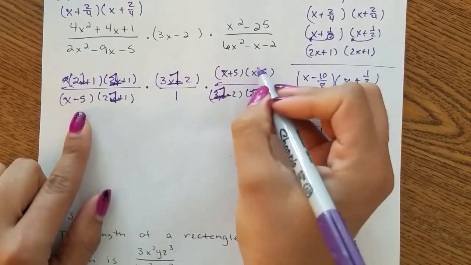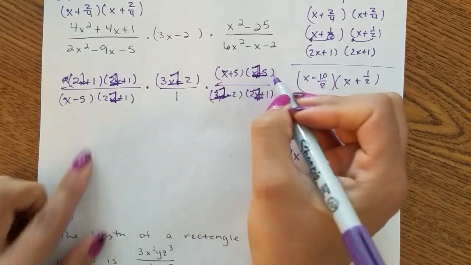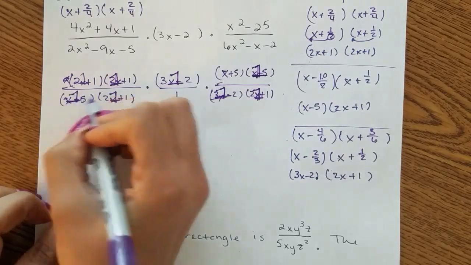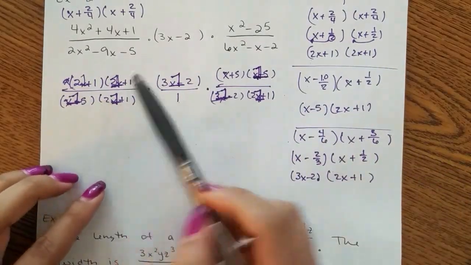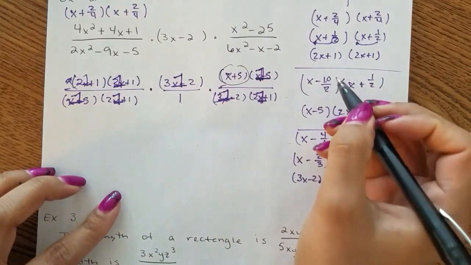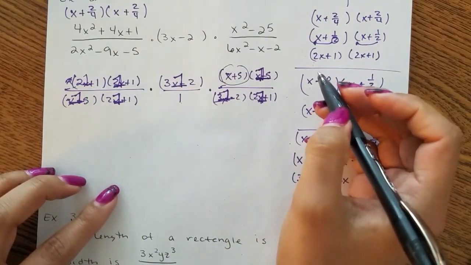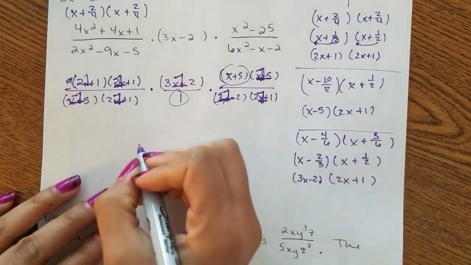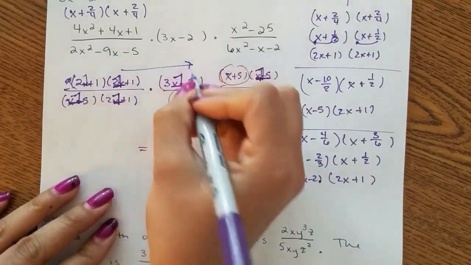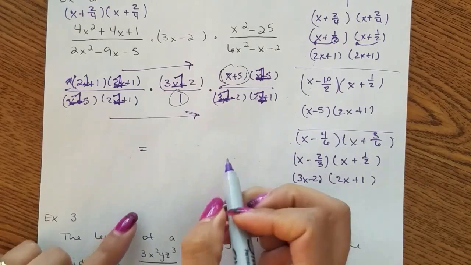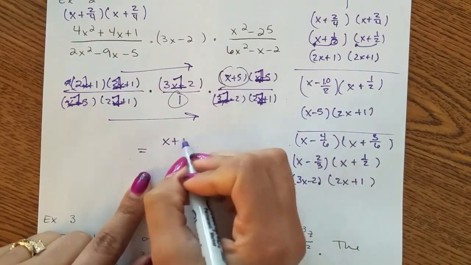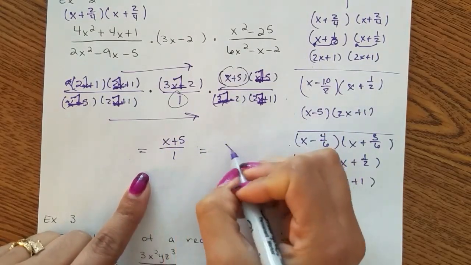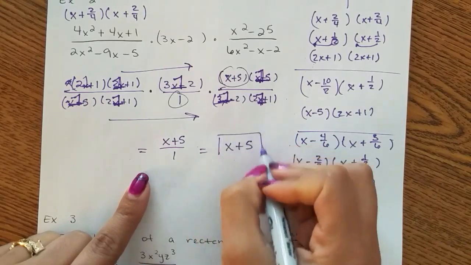X plus 5, x minus 5. So that one simplifies with this one over here. So I have x plus 5 in the numerator and 1 in the denominator. So when you multiply them straight across, numerator with the numerator, denominator with the denominator, we're left with x plus 5 over 1, which is just x plus 5.